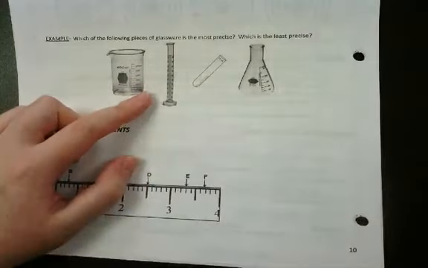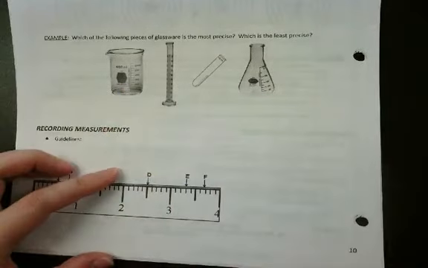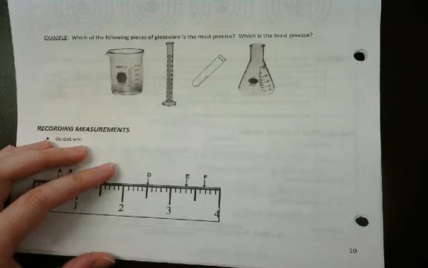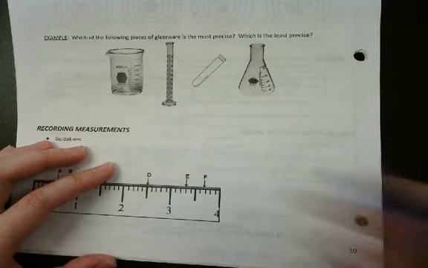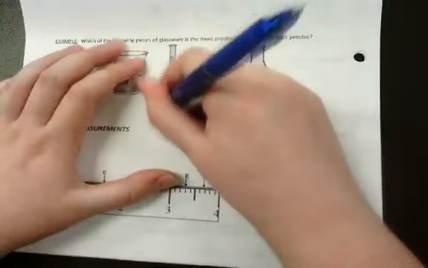So, okay. Now we're going to talk about precision in terms of glassware. So, out of these pieces of glassware, what do you think is going to be the most precise? Yeah, the graduated cylinder. So this is the most precise.